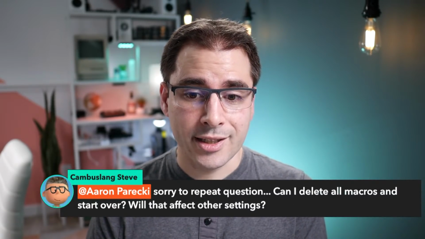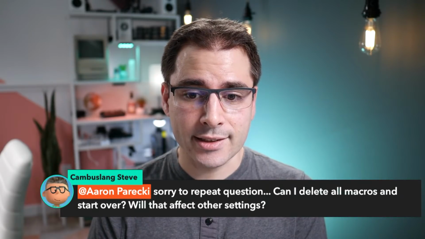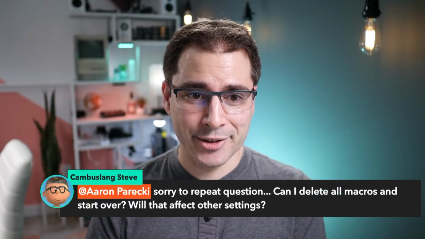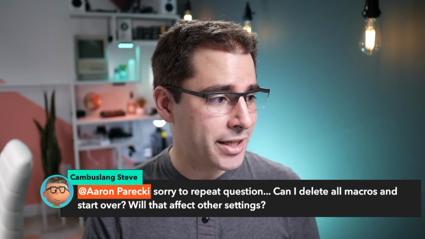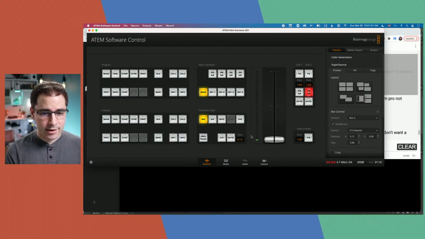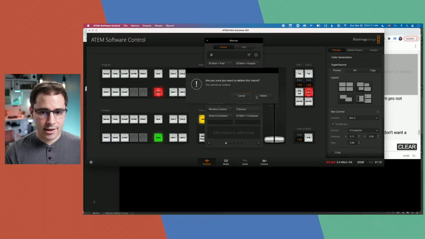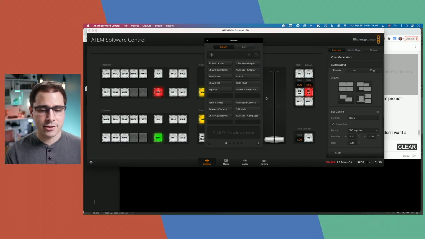Oh, this is a good question. Can I delete all the macros and start over? Will that affect other settings? I have not found a way to bulk delete macros. Every time I've tried to do this, I literally have to go into the macros one by one, click it, click delete, click delete. It doesn't even work with a keyboard shortcut. I can't even tab over and speed up. I have to actually click with my mouse, which is incredibly frustrating.